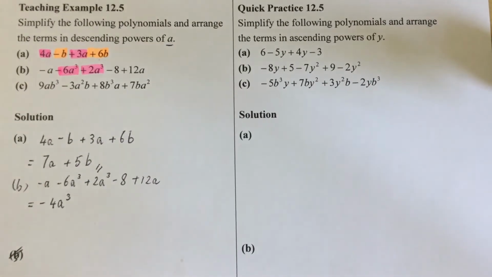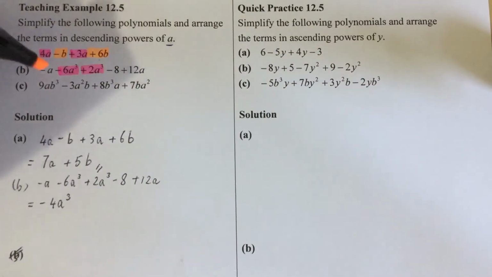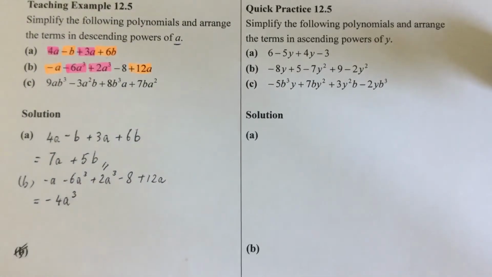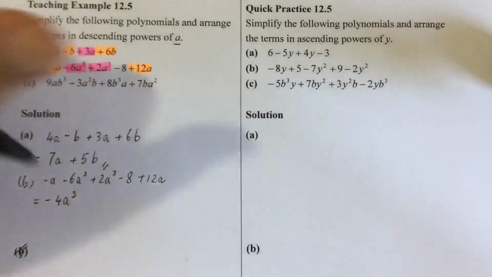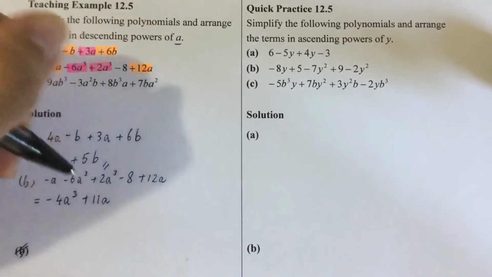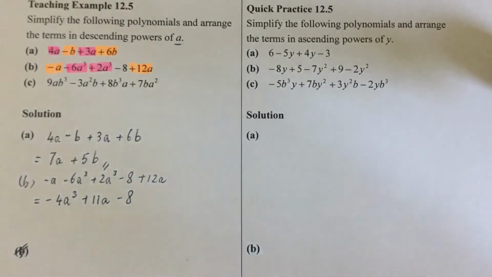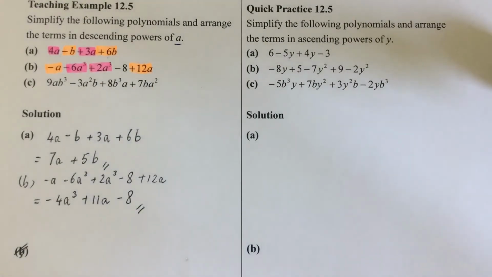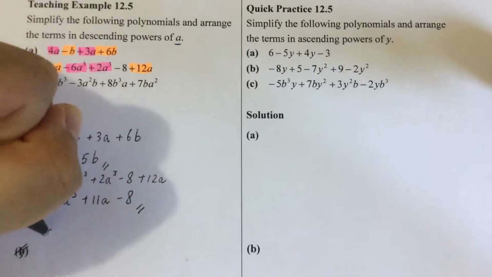Next, we are going to do the terms with A. We have negative A and we have plus 12A. So the answer for this one is plus 11A. So we write down plus 11A and negative 8. There is no calculation here, so we just write it here. So this is the answer for part B. And we will go to part C.